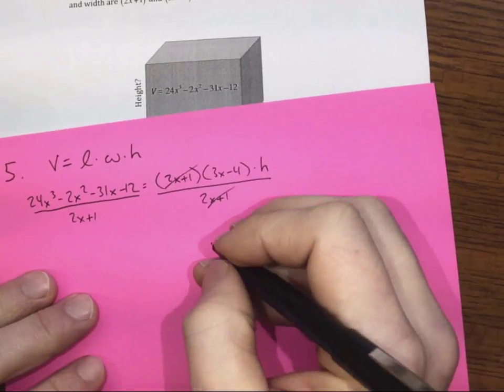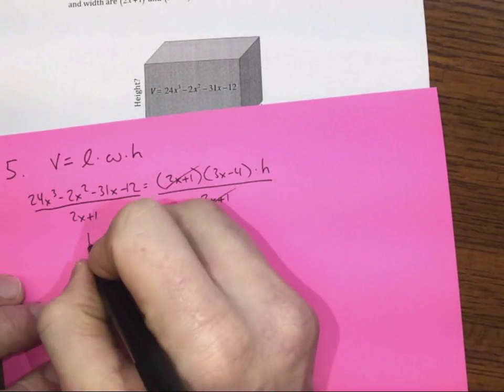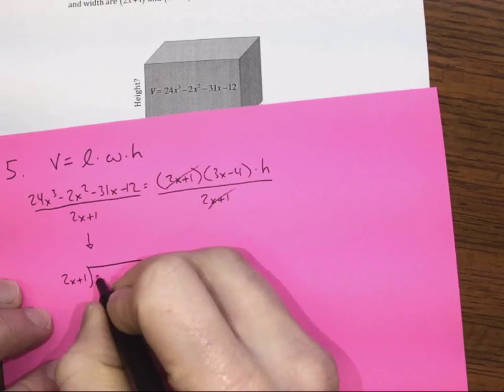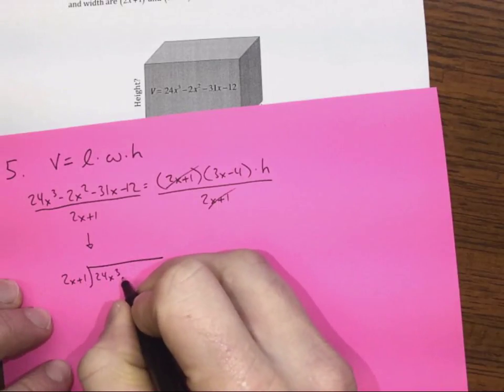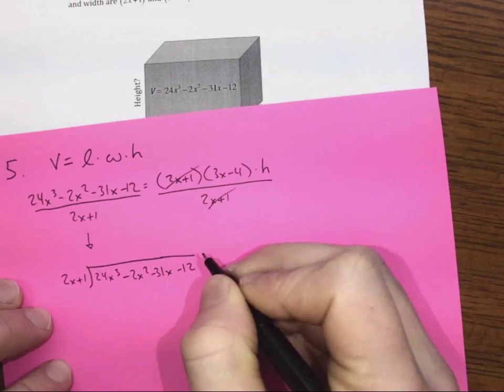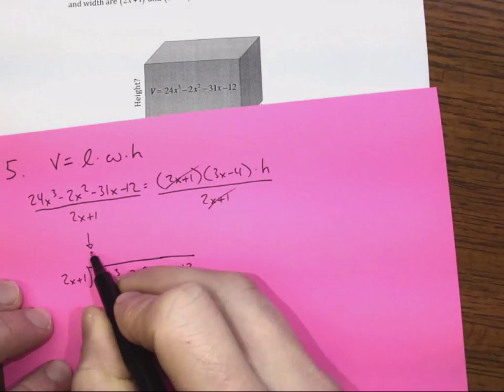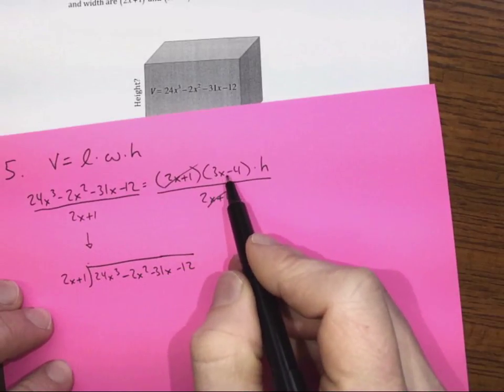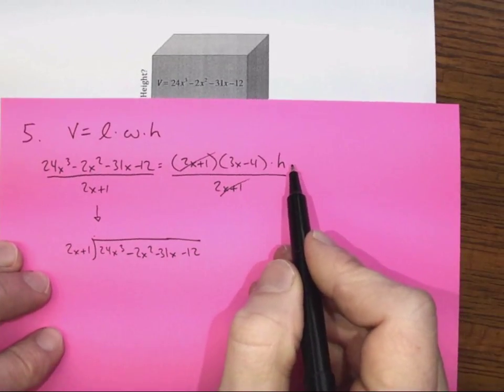Okay. So that means that this should be the same expression, really, just rewritten as this. And whatever the quotient is should be equivalent to 3x minus 4 times h.